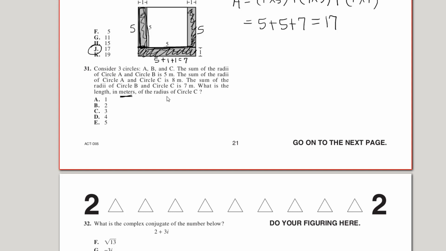What is the length of the radius of circle C? So we're looking for this unknown radius of circle C. We've got this information above, and we need to write some relationships.